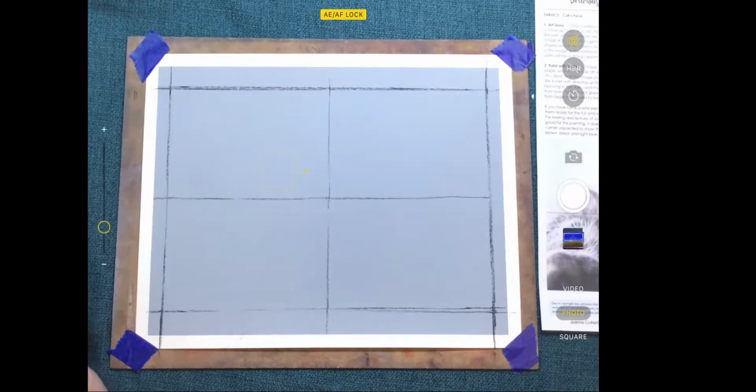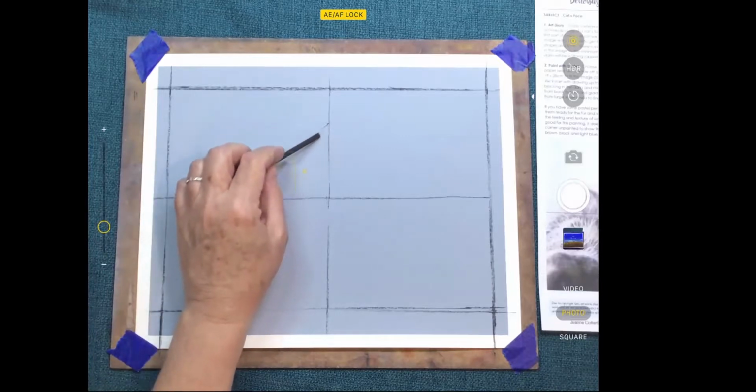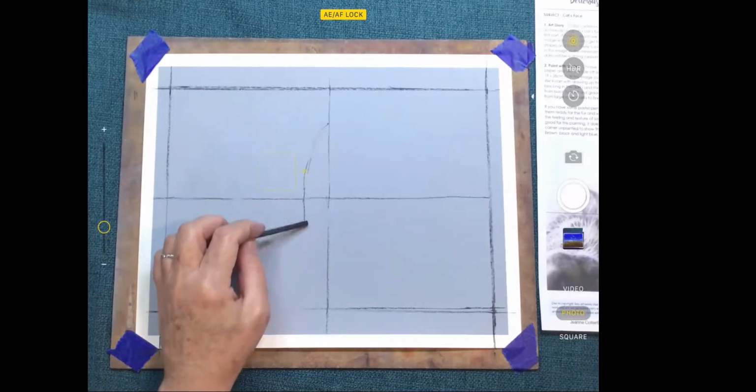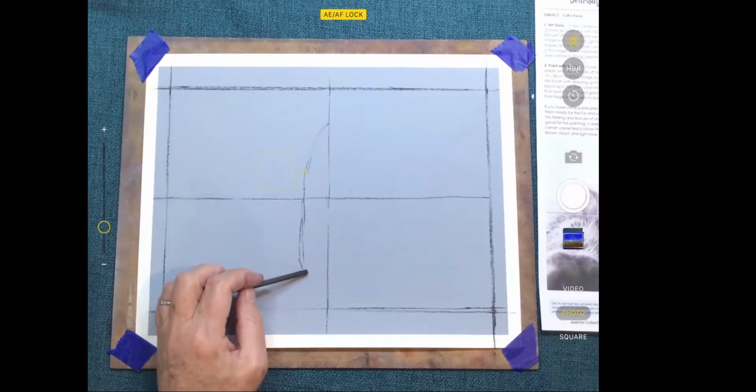Otherwise, one is fine. So let's do a similar thing to what we did before, and what we're going to do is just literally draw up the basic lines or shapes that are in this picture.